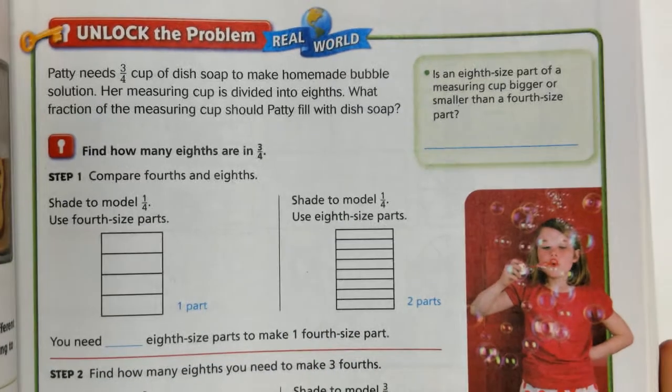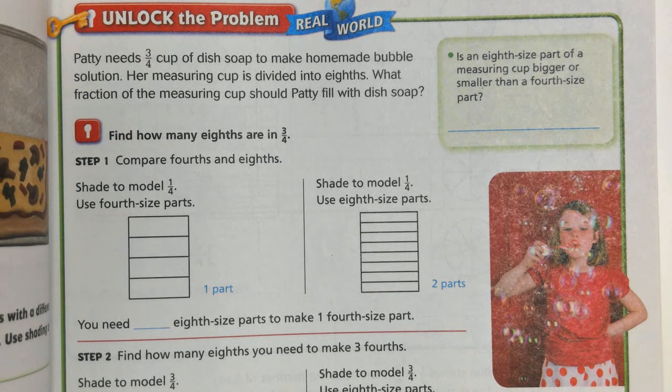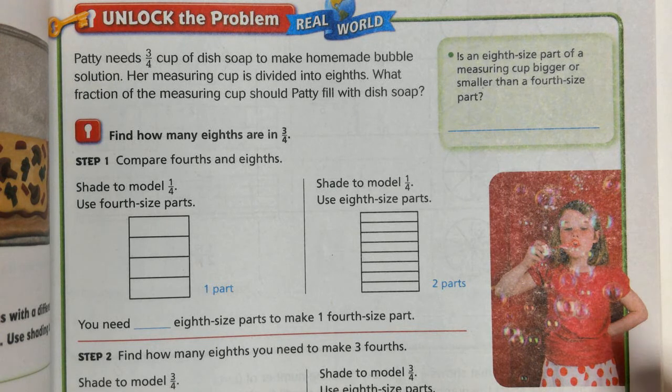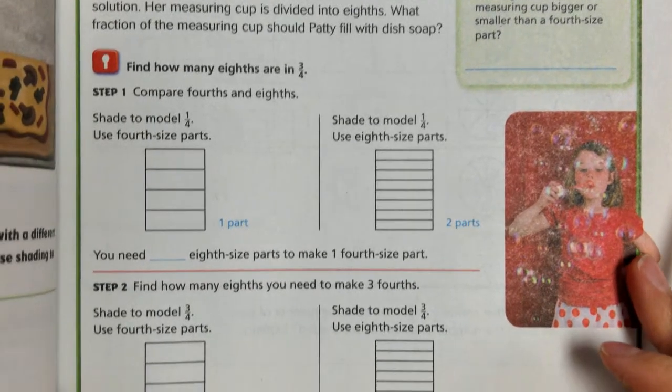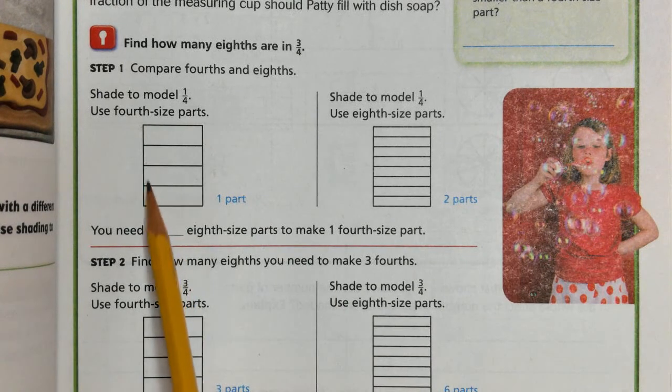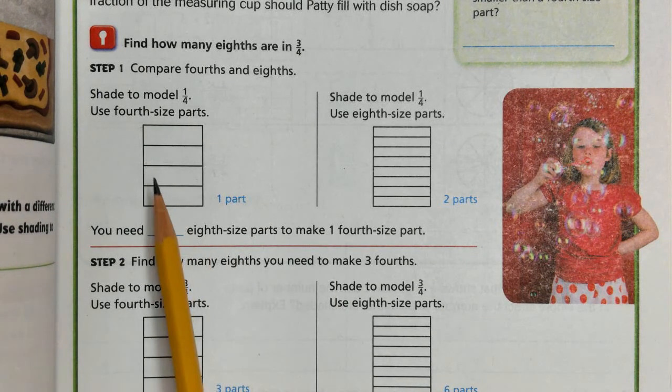Alright, we're going to look at page 231, because today we're not going to talk about just determining whether a fraction is equivalent. We're going to talk about generating or making fractions that are equivalent. So, we're going to look at this. Alright, I want you to look at this model. I want you to shade 1/4 of this model.